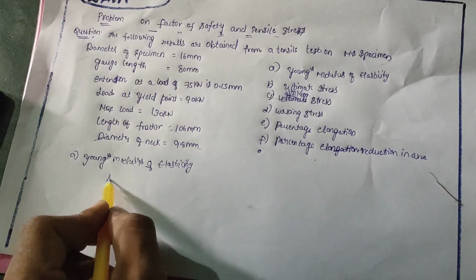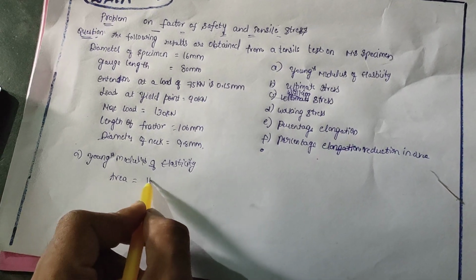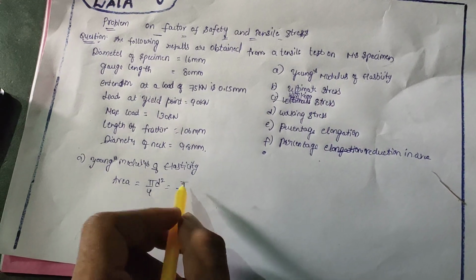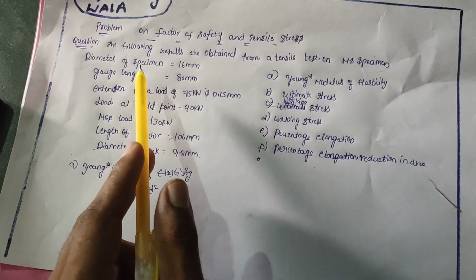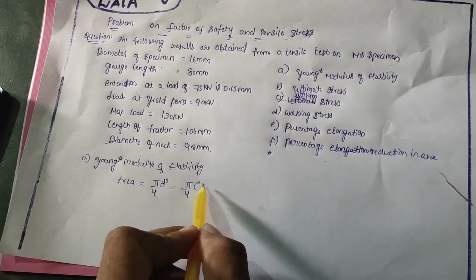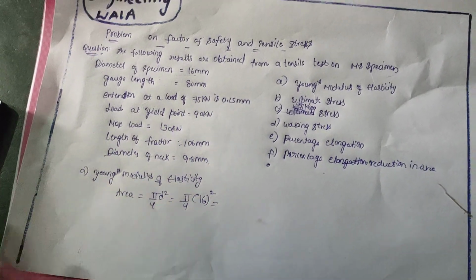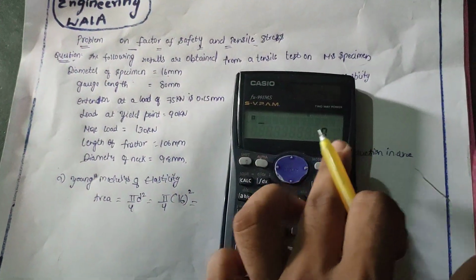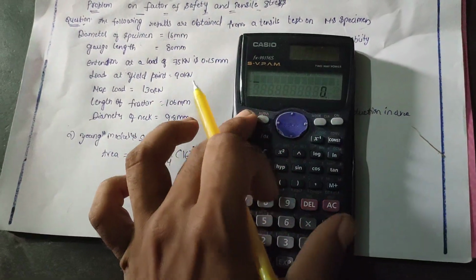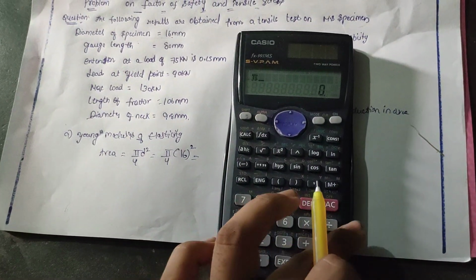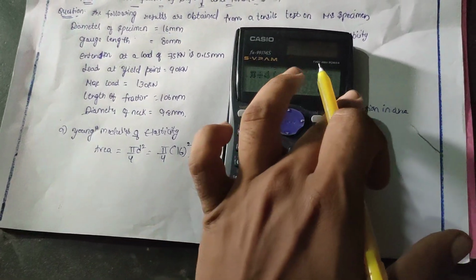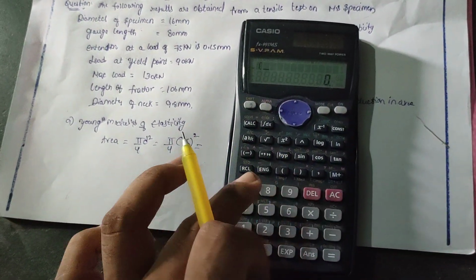Here, given the area, we know that it is pi by 4 d square. The diameter of the specimen is given as 16, so pi by 4 into 16 square.